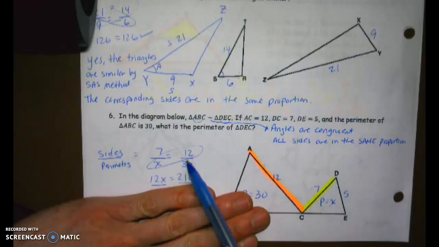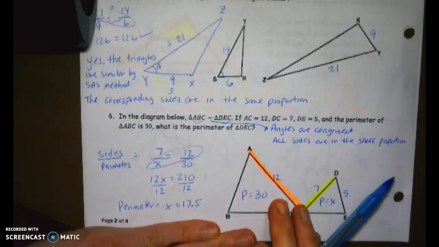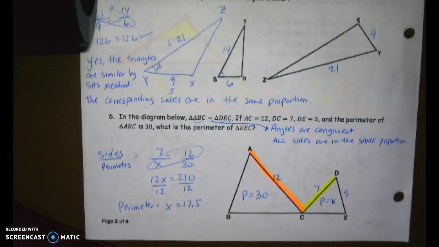So you may have set up your proportion differently, but when you cross multiplied, you should have got 12 times x equals 210. The opposite of multiplying is dividing by 12. And you should have gotten your answer to be 17.5. Great job. I'll meet you on the next page.